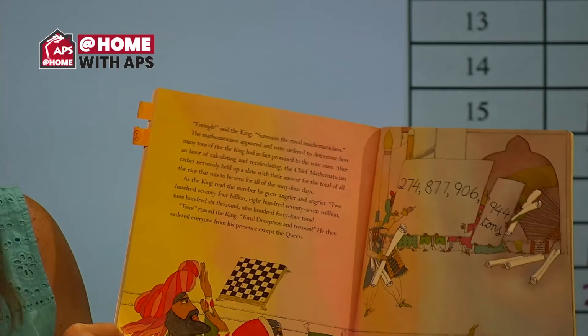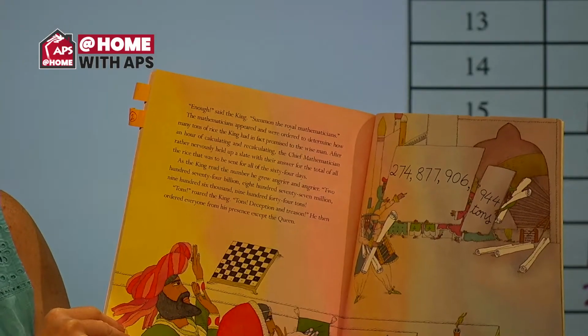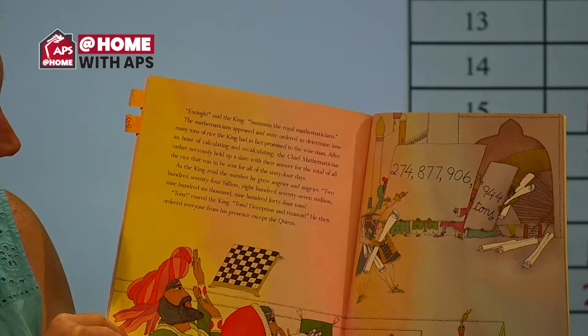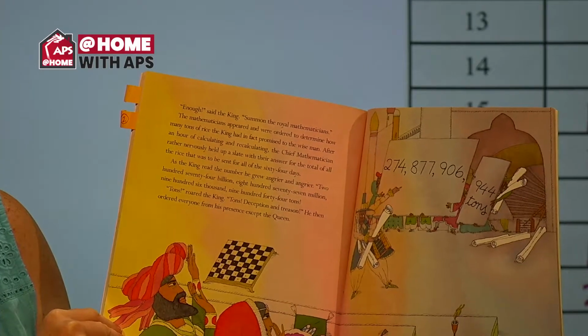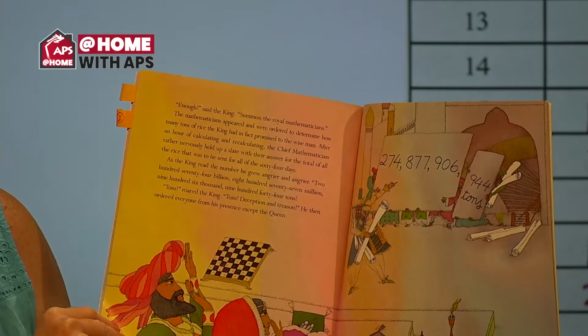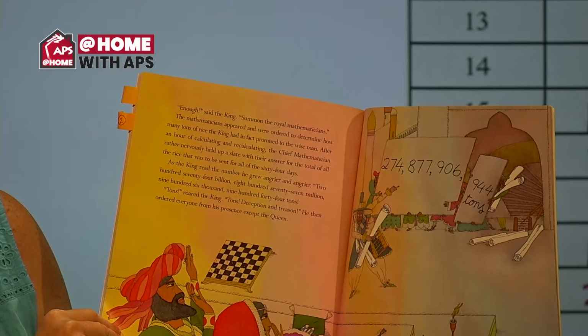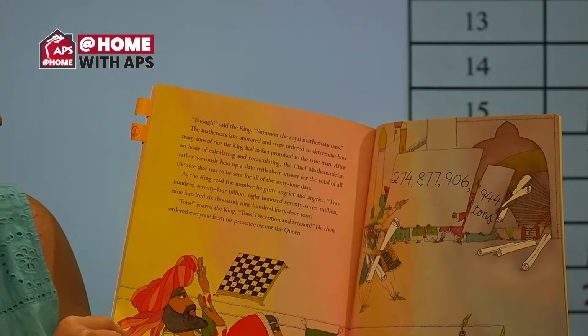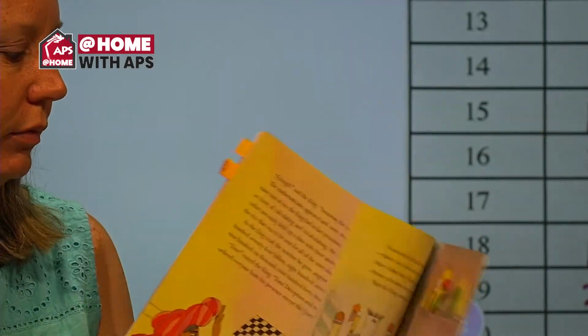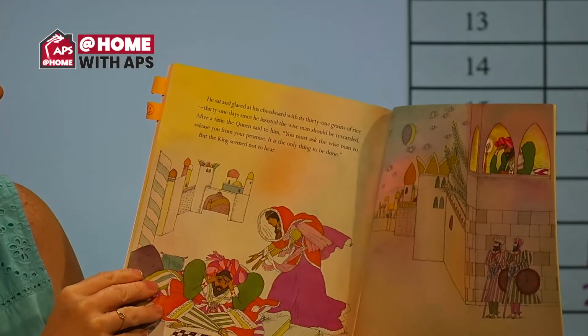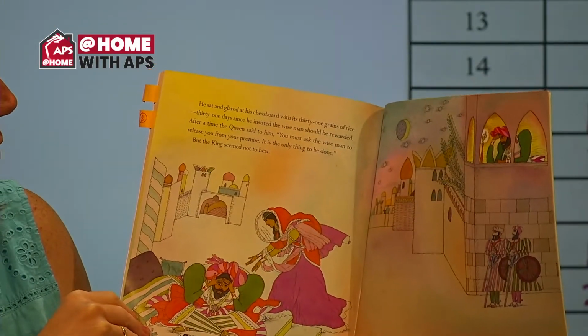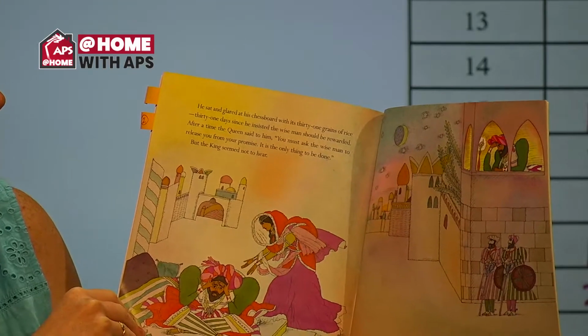277,877,906,944 tons. "Tons," roared the king. "Tons!" Deception and treason. He then ordered everyone from his presence except the queen. He sat and glared at the chessboard with its 31 grains of rice.